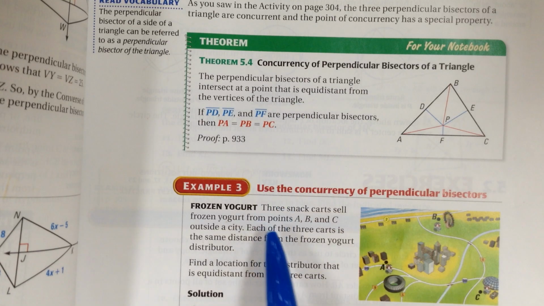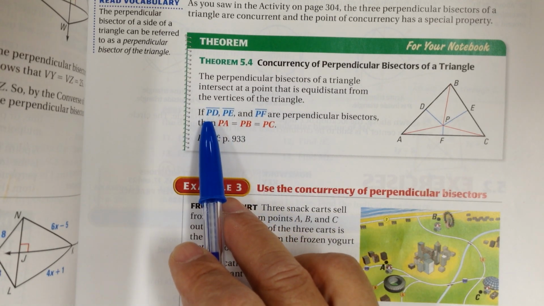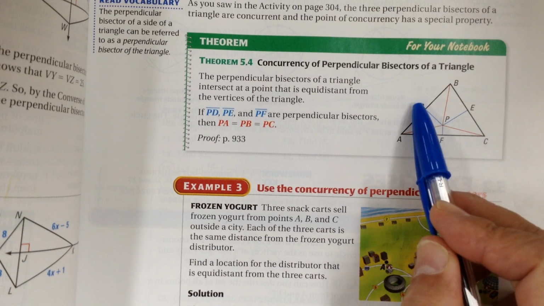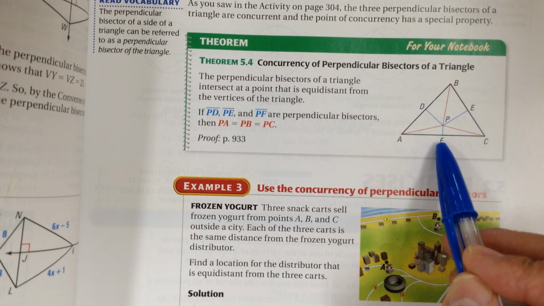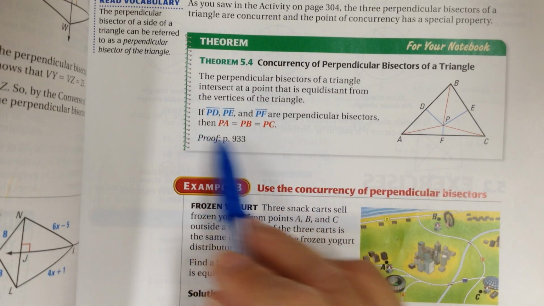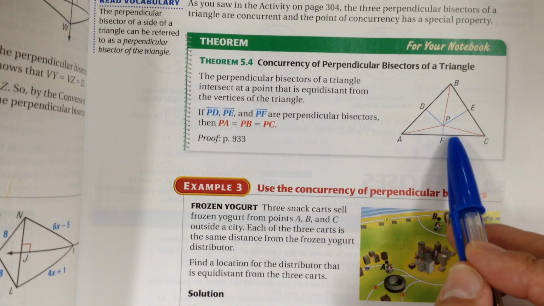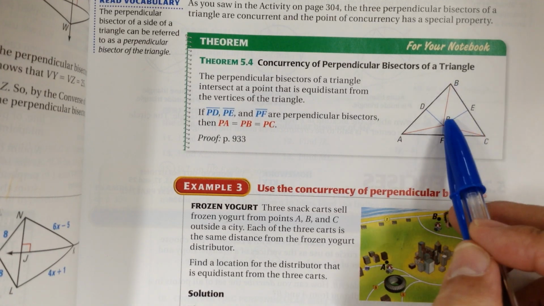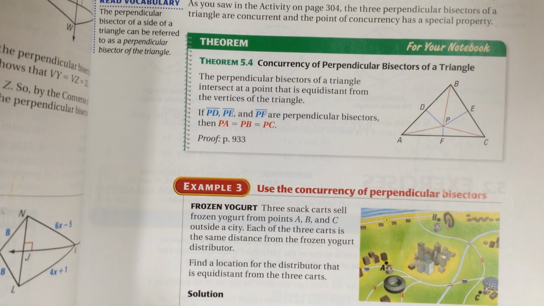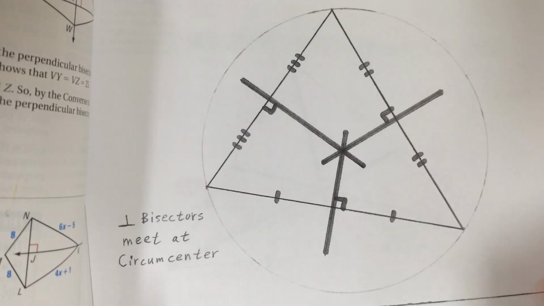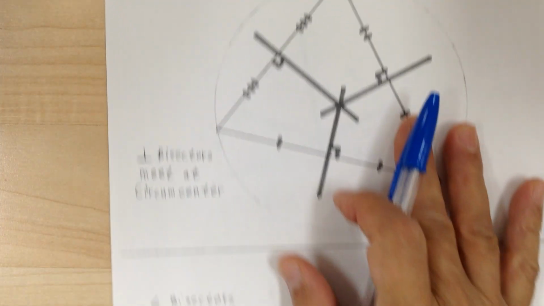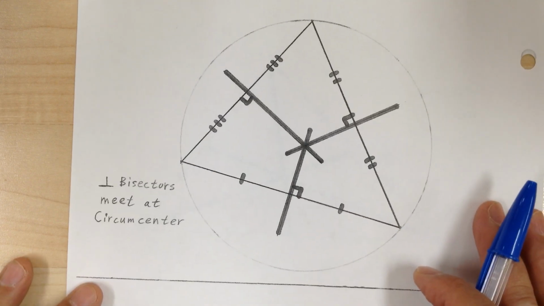And so over here it says if PD, PE, and PF are perpendicular bisectors, then PA equals PB, and PB equals PC. So again, what this is saying is this. If you look at this diagram, this is on your handout.